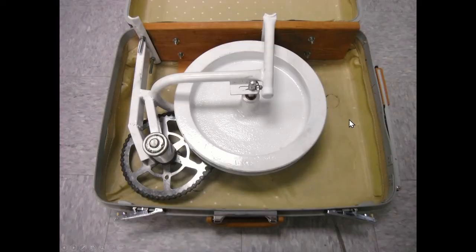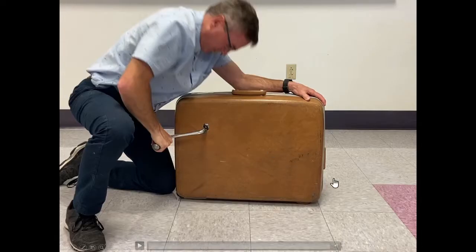This is an old exercise bike wheel that I cut up and mounted inside of a suitcase. And you can use a crank and get this thing spinning really, really fast. But with the suitcase closed, you can't see inside. So I've just finished cranking this thing. I'm not telling you which way I'm cranking it. You get to figure that out.